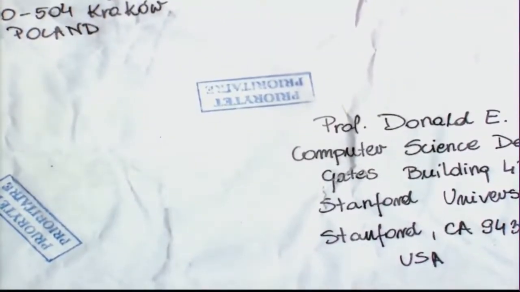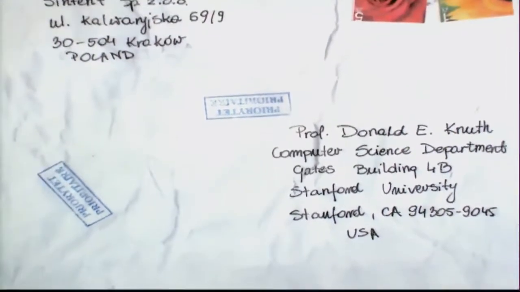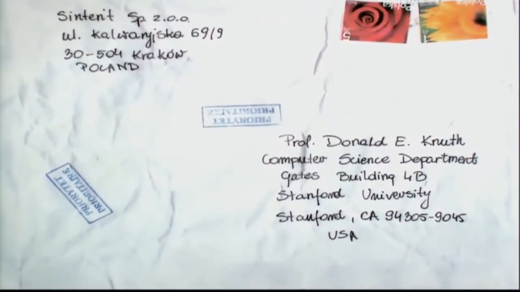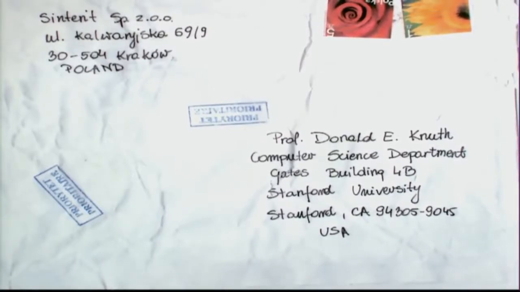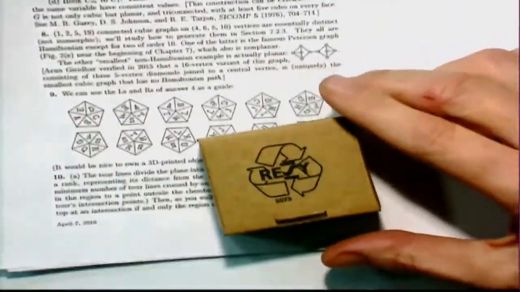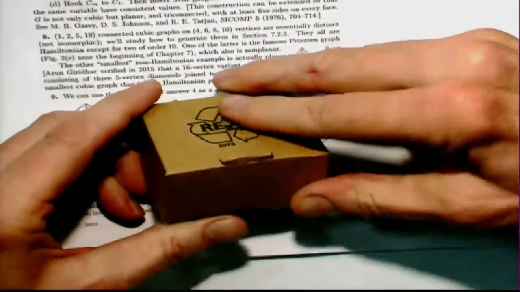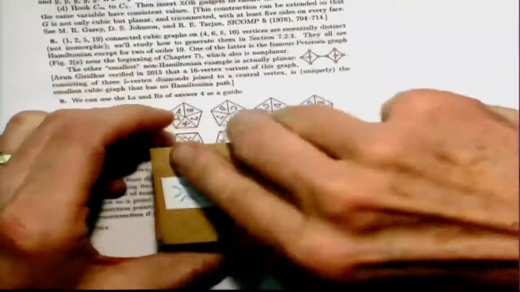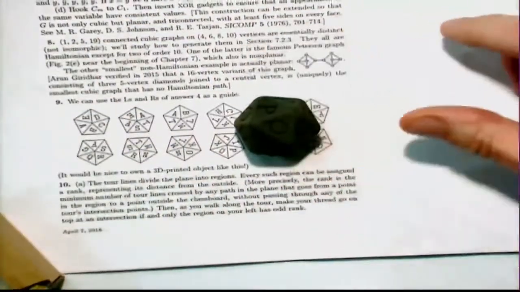an interesting letter in my mailbox. Wait a minute, from Krakow, Poland, and what in the heck was inside? And inside was this box. And when I opened the box, look what I found. Can you see that?